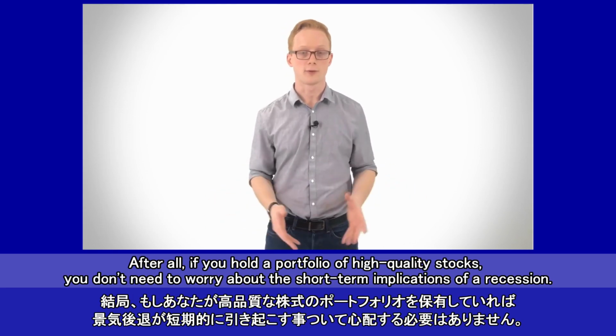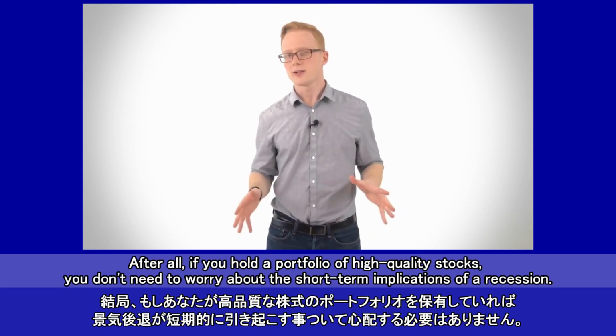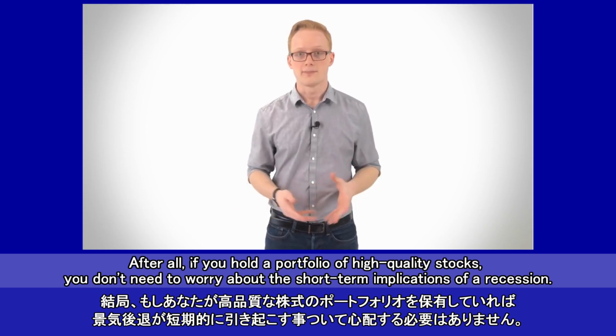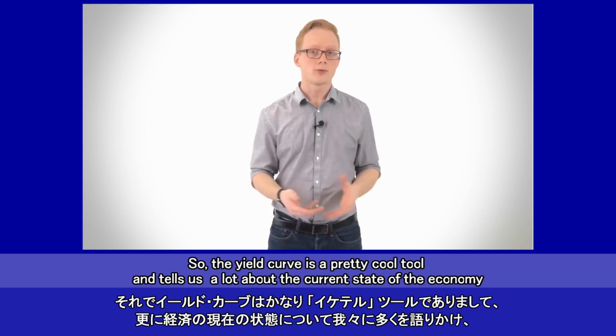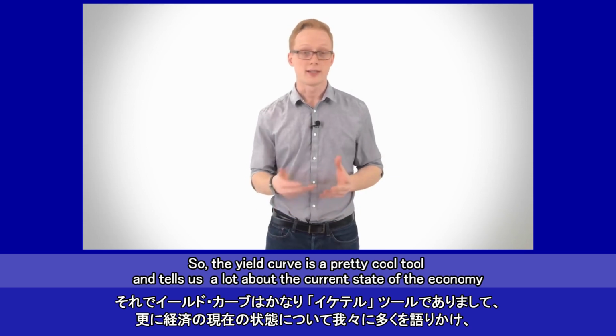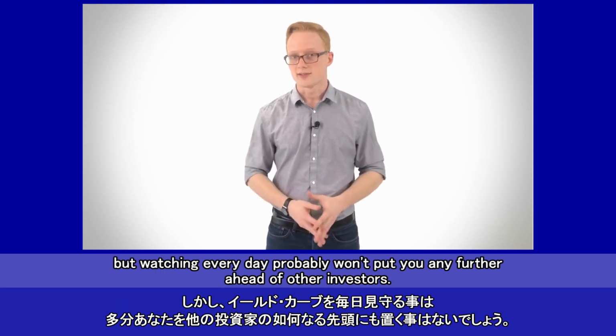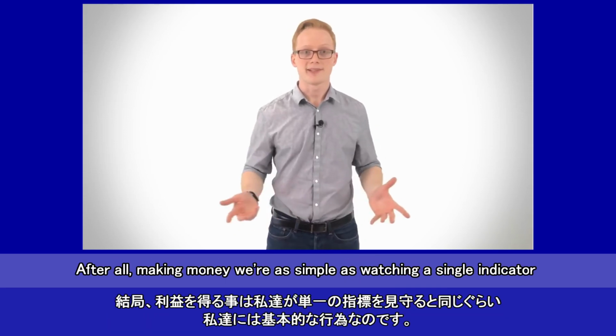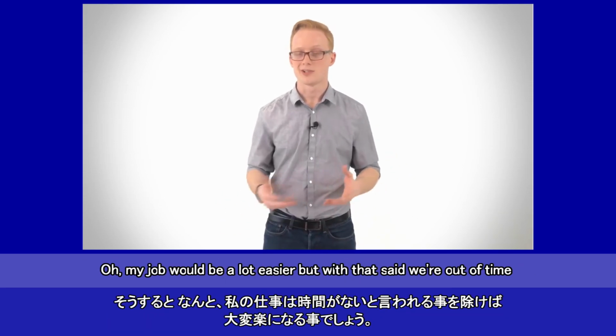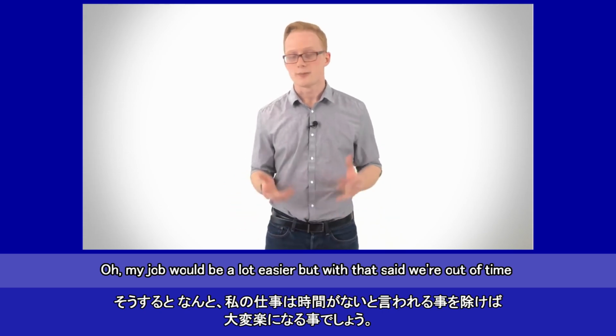After all, if you hold a portfolio of high-quality stocks, you don't need to worry about the short-term implications of a recession. So, the yield curve is a pretty cool tool, and it tells us a lot about the current state of the economy. But watching it every day probably won't put you any further ahead of other investors. After all, if making money were as simple as watching a single indicator, well, my job would be a lot easier. But with that said, we're out of time.